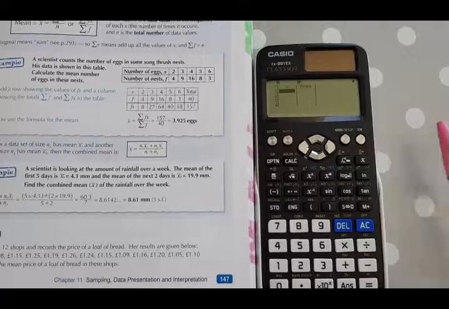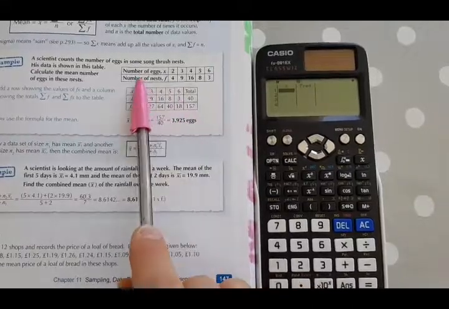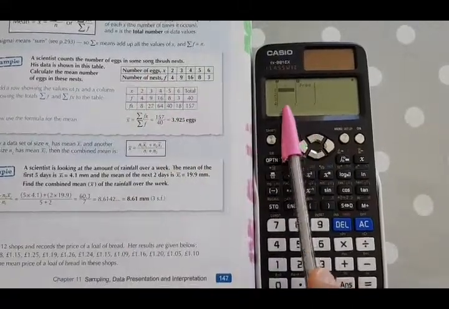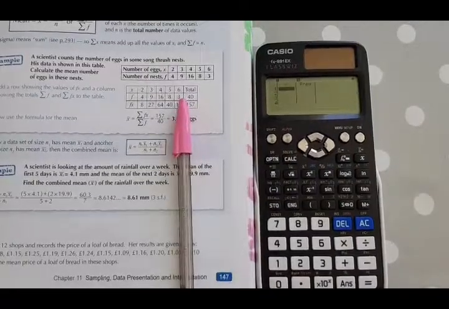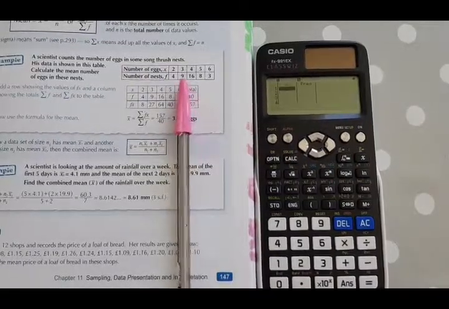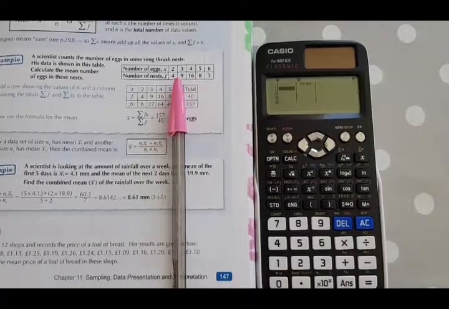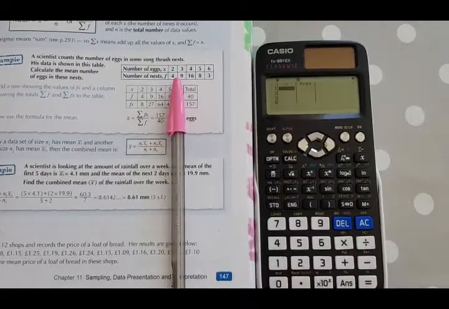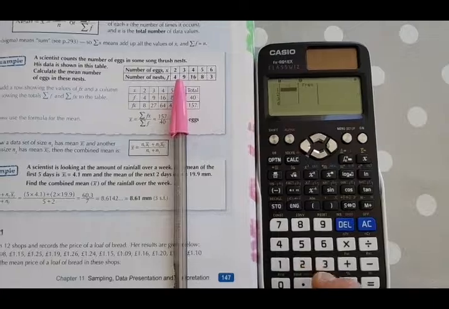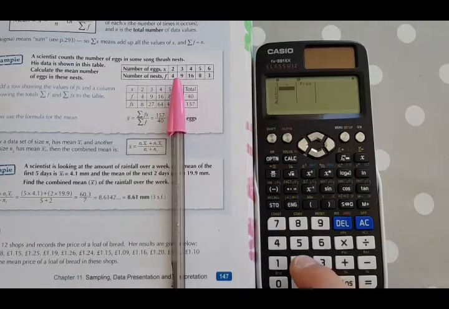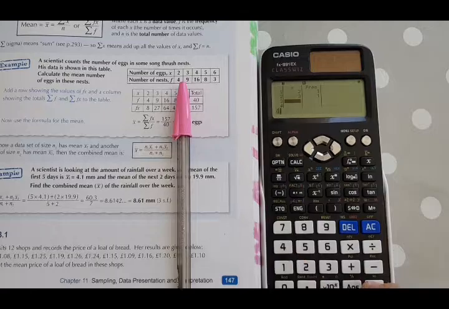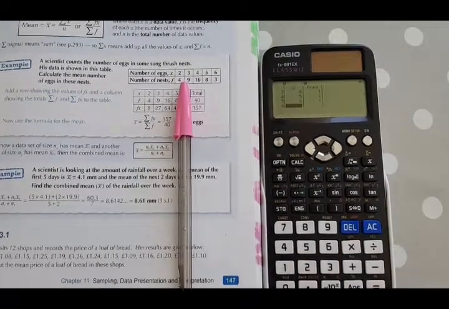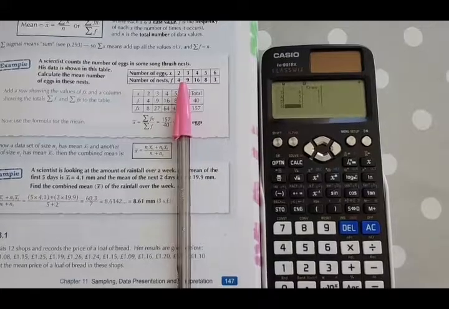Now we can type our numbers in. Now, of course, this table here is sort of landscape, and the table here is always in these columns, so we just need to make sure we're putting in things carefully. So for number of eggs, so our values of X, we want to go through and just put 2, 3, 4, 5, 6. So it is just very simple to go through, put 2, 3, 4, 5 and 6. It automatically fills in the frequency with 1.